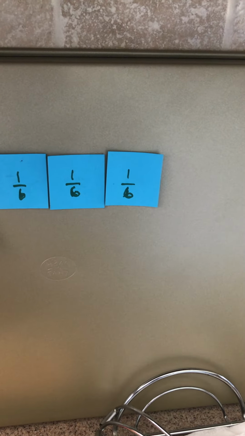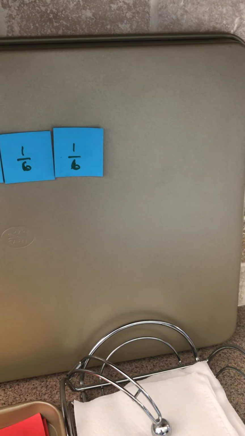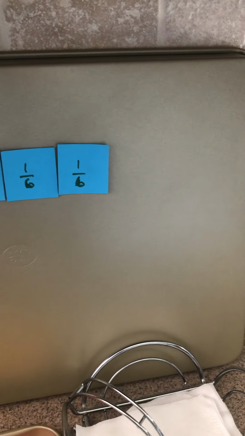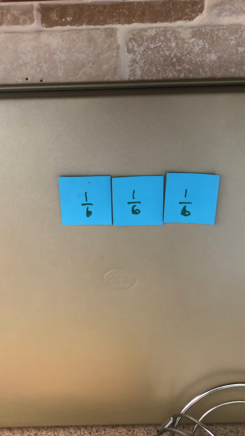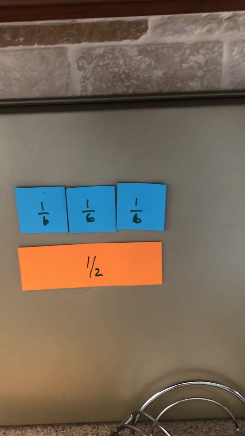So 1/3 is equivalent to 2/6. So I'm going to take away 2/6. That leaves me with 3/6. And then I might notice that 3/6 is the same size or equivalent to 1/2. So I could simplify the difference to 1/2.